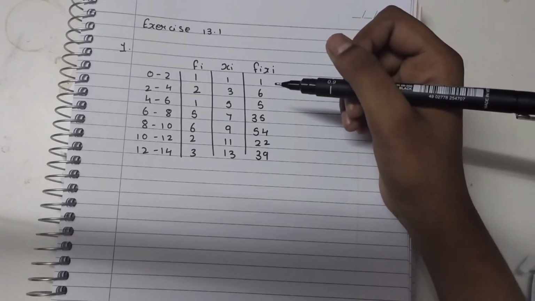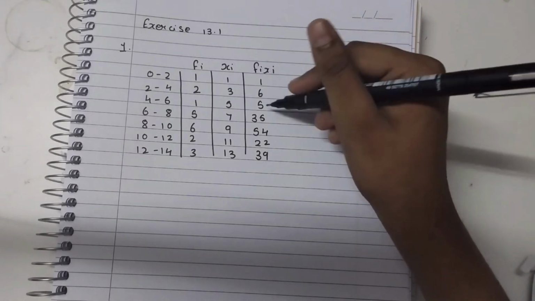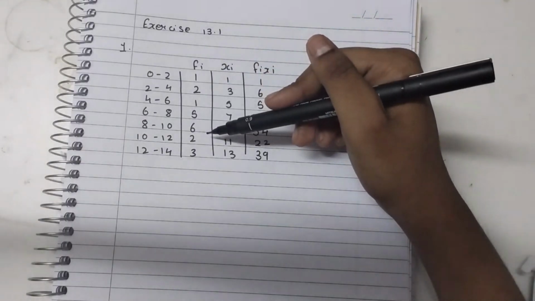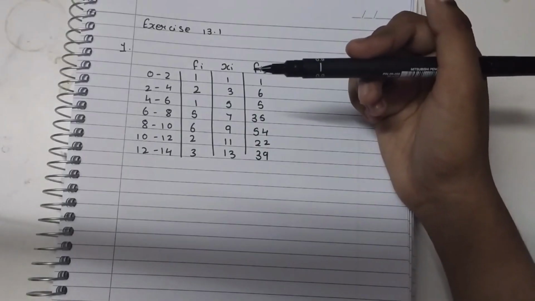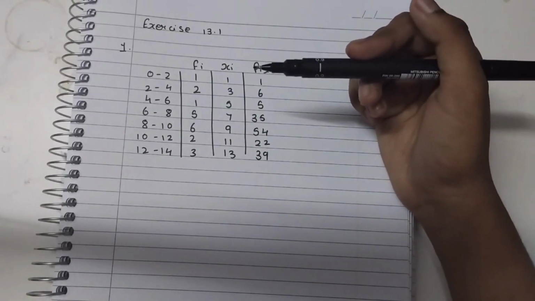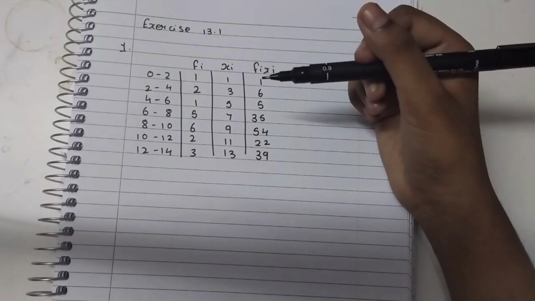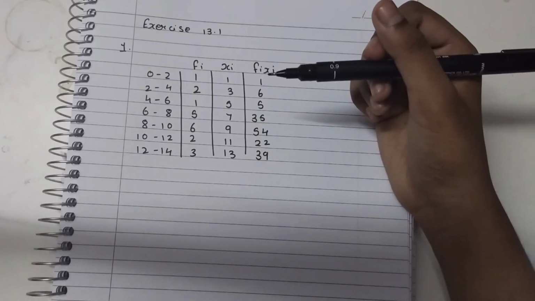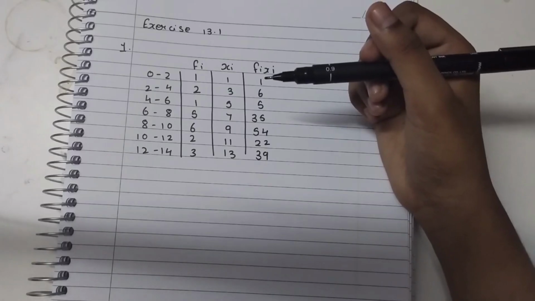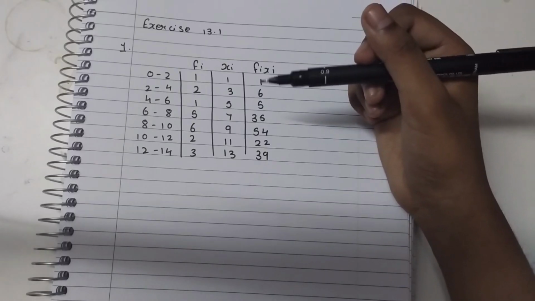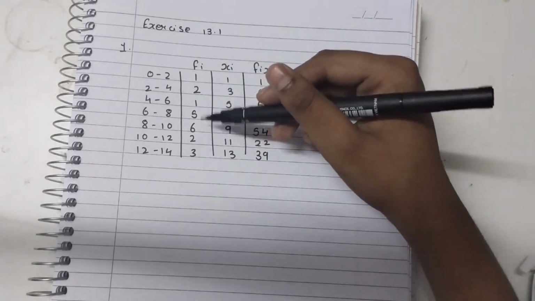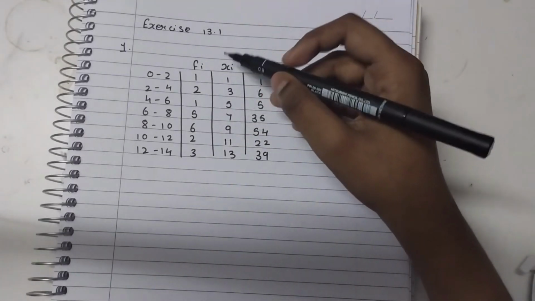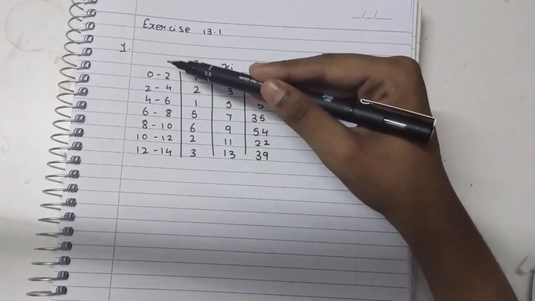We're going to use the direct method because it'll be easier for us to solve, as the values are much smaller. Since they've given us the fi, we need to find the xi, because using the direct method, we need to know the summation of fi xi and the summation of fi. The mean will be the summation of fi xi divided by the summation of fi. The values of xi will be given by the sum of the upper limit and the lower limit divided by 2.